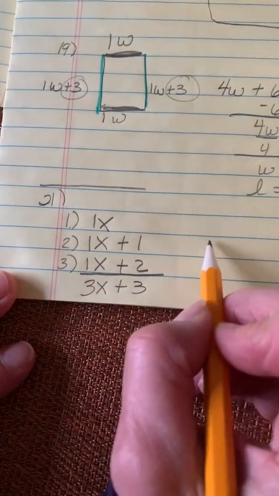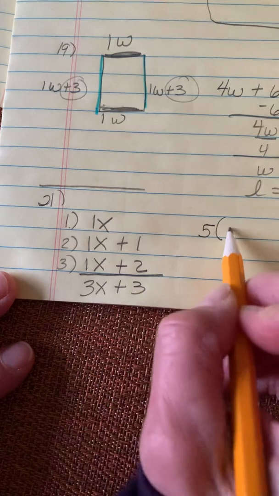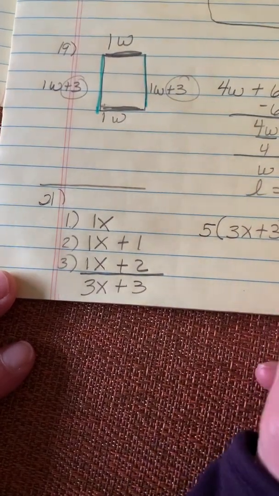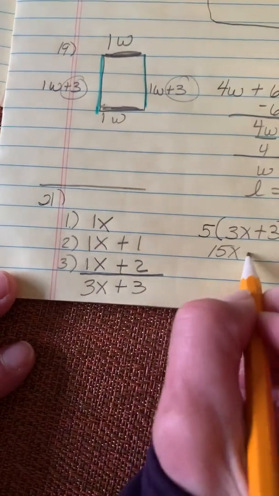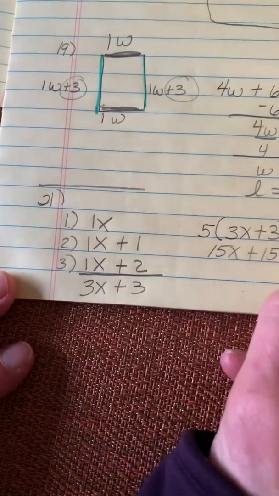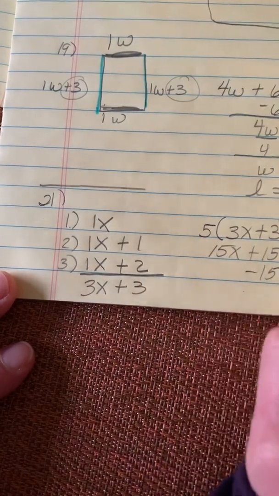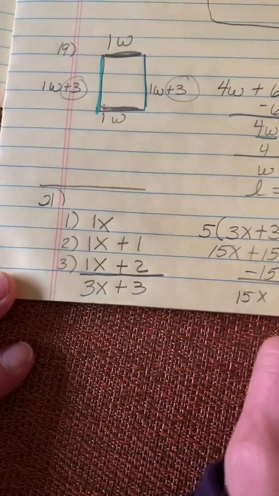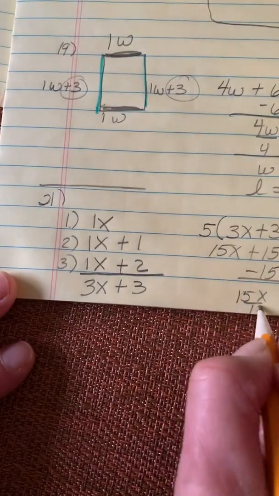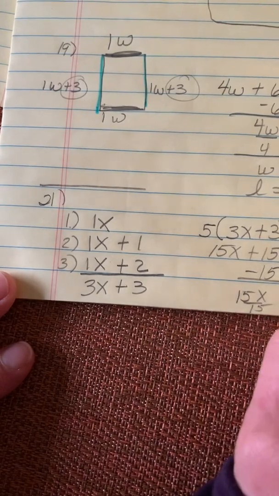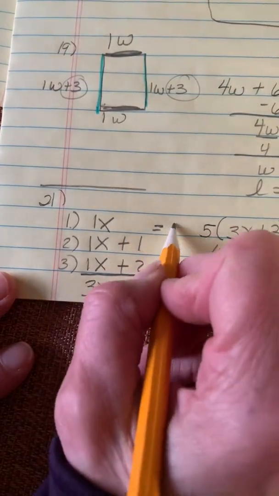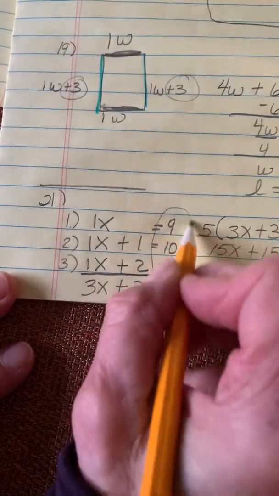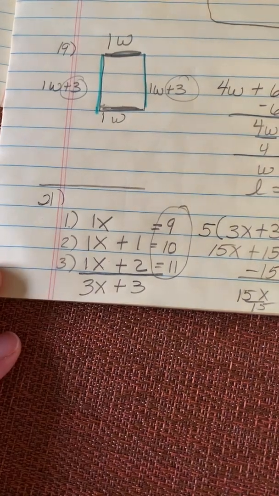The story also says 5 times the sum of 3 consecutive integers is 150. So 15x plus 15 equals 150. Get rid of that constant over here. Divide by 15. 15 goes into 135 9 times. So it's 9, 10, and 11. Those are the 3 consecutive integers.